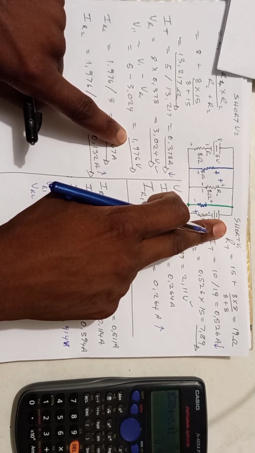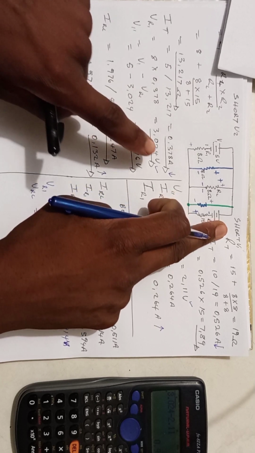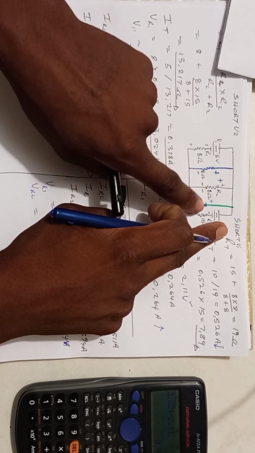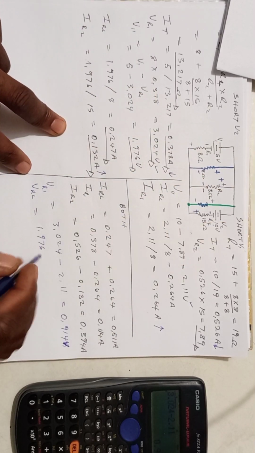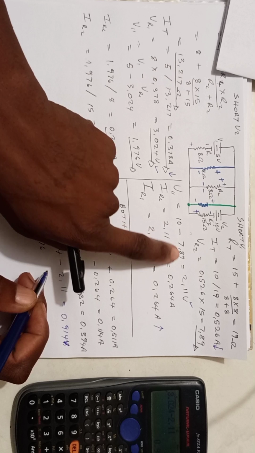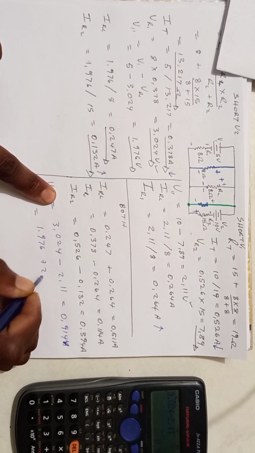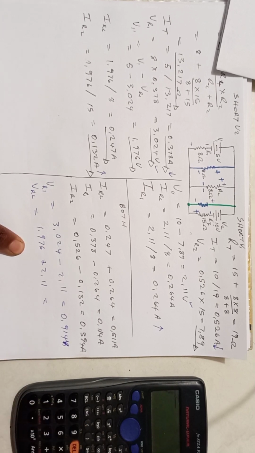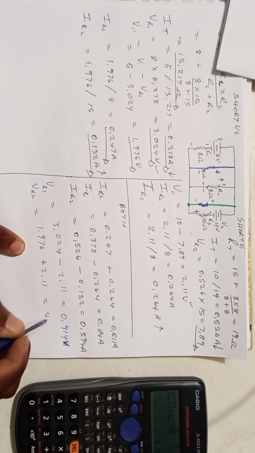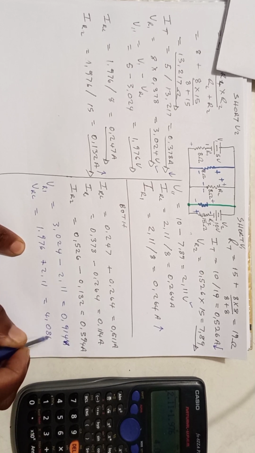When we shorted this one, this resistor was now parallel to this one. So R load was always parallel. So we will take that one, 2,11. Then we add these voltages, 2,11 plus 1,976 is equal to 4,086.